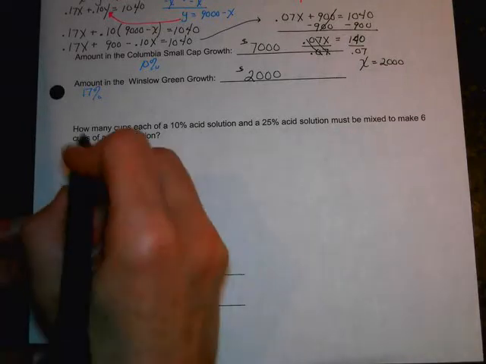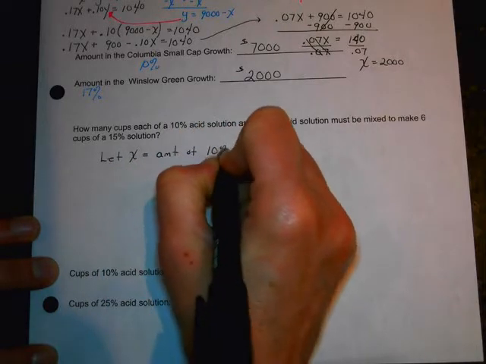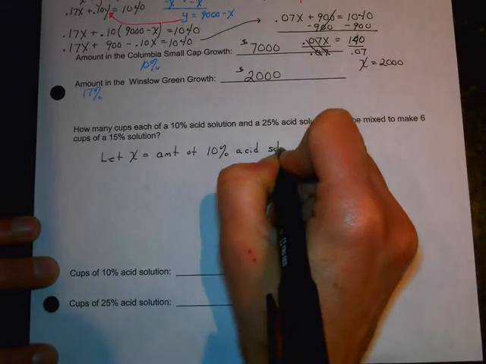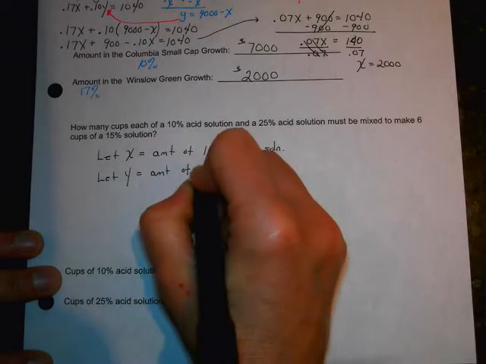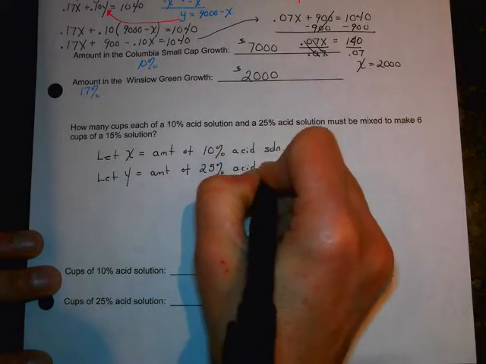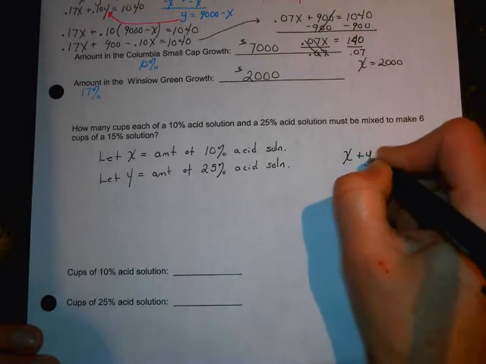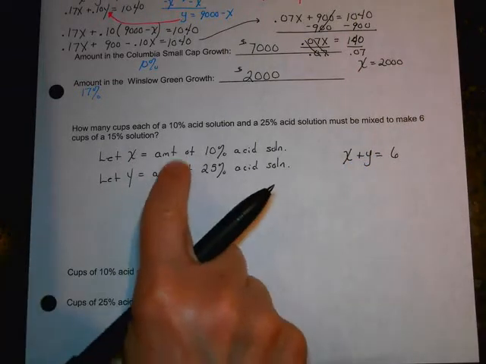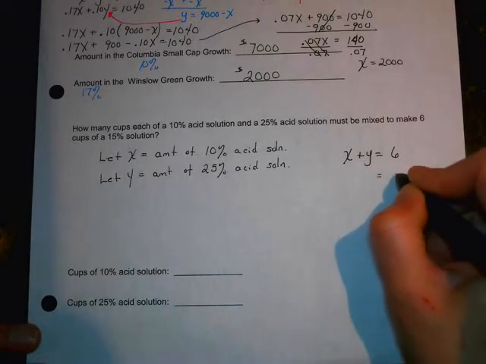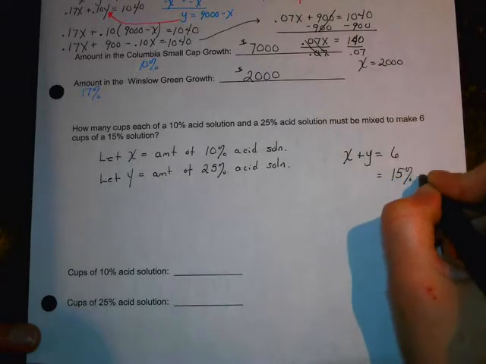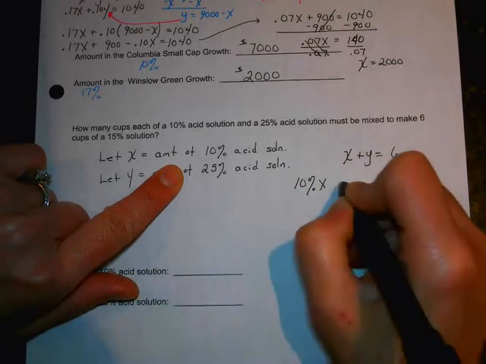So I'm going to let x equal the amount of the 10% acid solution, and then by default I'm going to let y equal the amount of the 25% solution. Okay? So I know when I add x plus y, I'm going to get 6 altogether. This is the amount in cups for both of those. So I know I wanted 6 cups altogether. And then let's deal with the acidity. At the end, I want these 6 cups to be 15% acid. So I'm going to get 10% acidity from the x cups, and from the y cups I'm going to get 25% acidity.